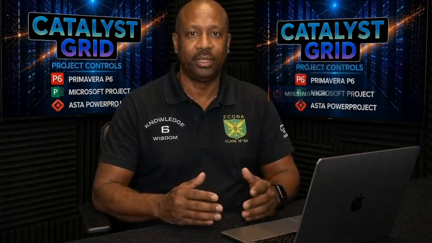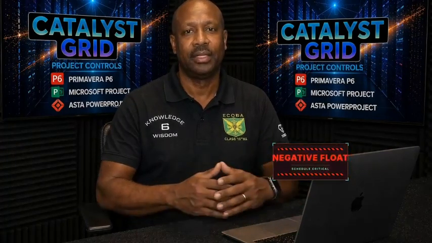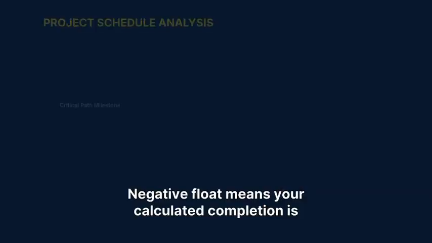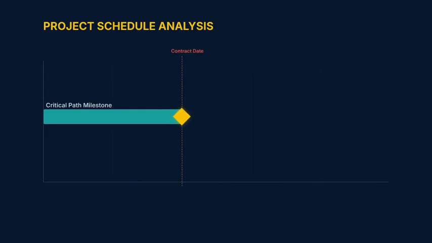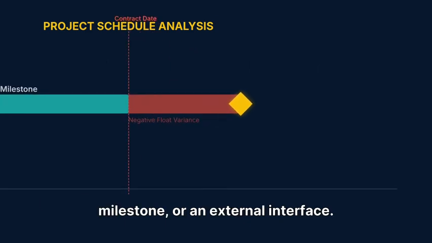That's where you go looking. Now we come to the number that should make every project manager sit up straight. Negative float. This is the schedule screaming for attention. Negative float means your calculated completion is later than your imposed requirement, whether that's a contract date, an interim milestone, or an external interface.